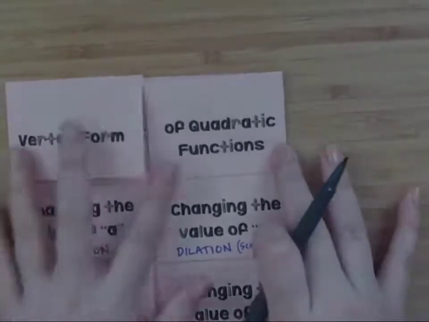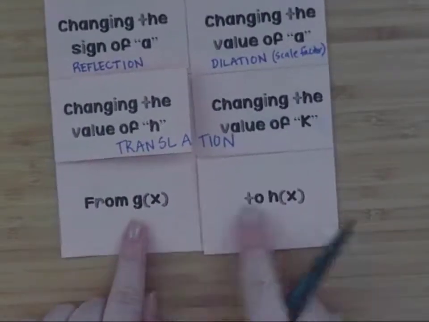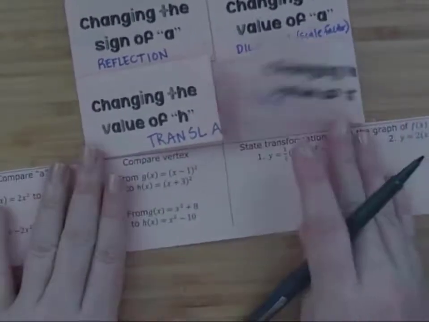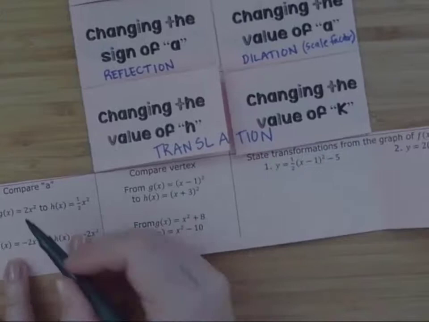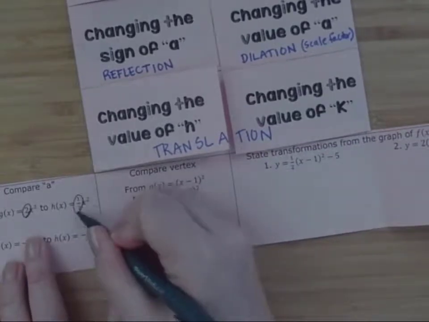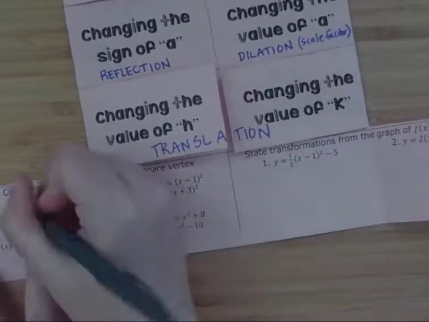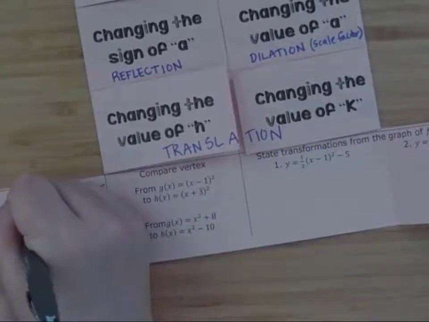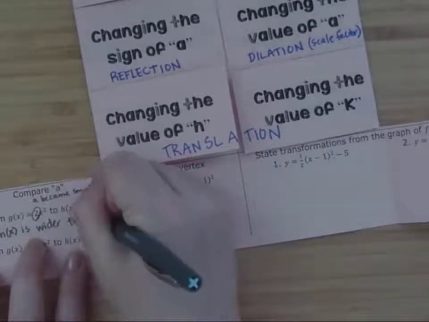Okay. So something that you will probably be expected to do is to compare quadratic functions to each other. So from one function to another, where neither of them are the parent function. So here we have to compare them to each other, saying, okay, if I'm looking here, what's the difference? Well, this value of A went from narrower than the parent function to wider. A became smaller. So if that's the case, we would say h of x is wider than g of x.